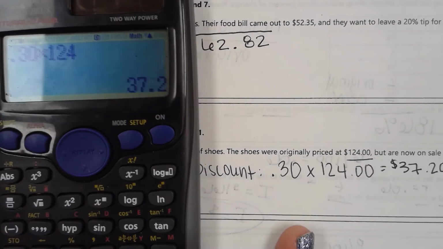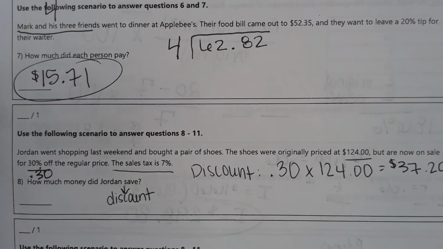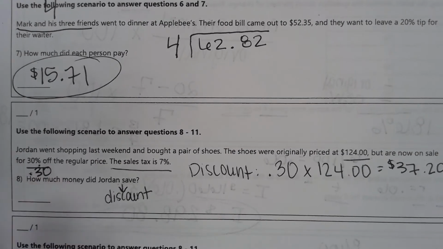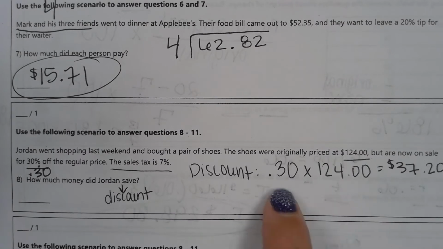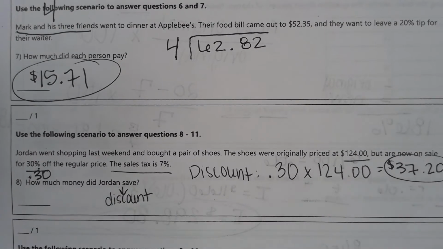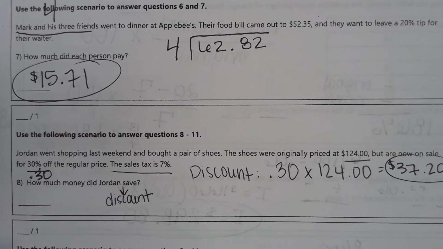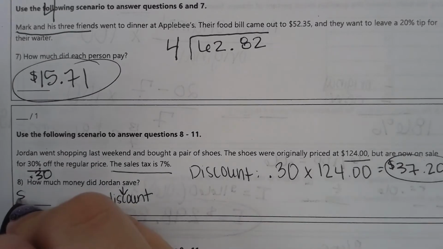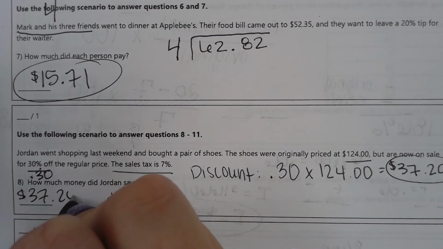$37.20. And if you look at the question, they're just asking how much money is he saving. So I don't have to do anything else, because this discount, what I just did, is telling me how much money he's saving on the shoes. So this $37.20 is my answer.